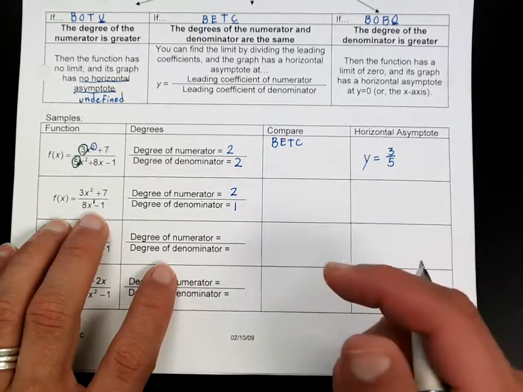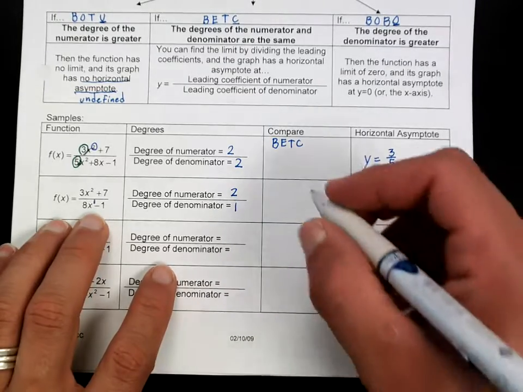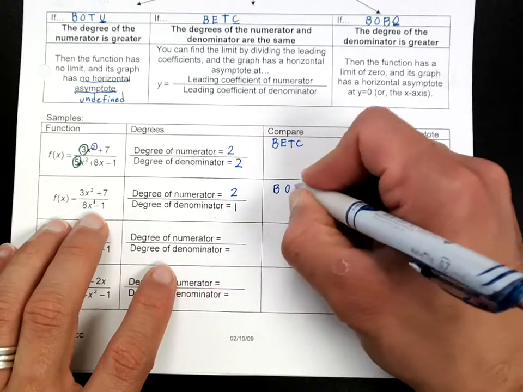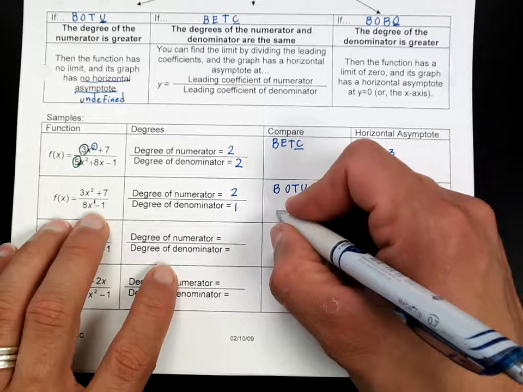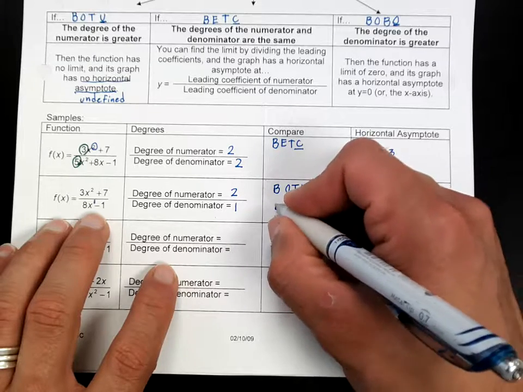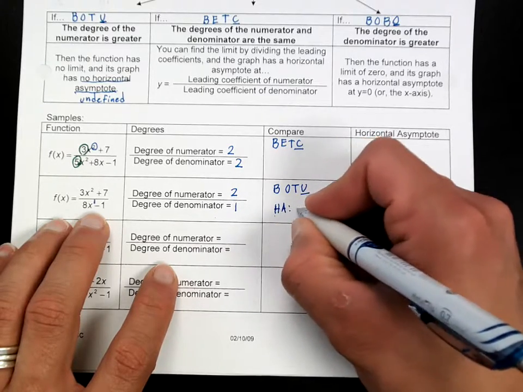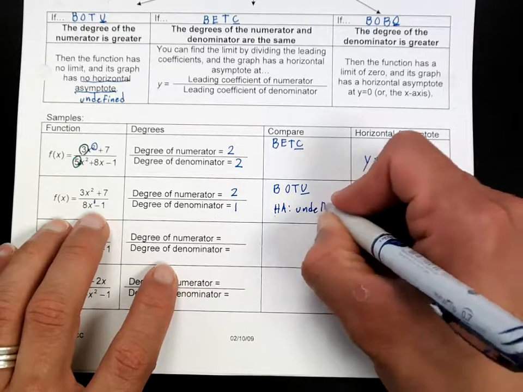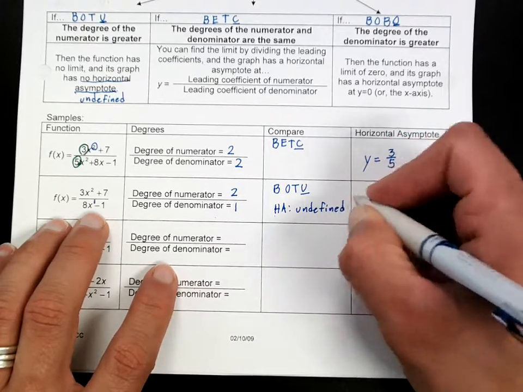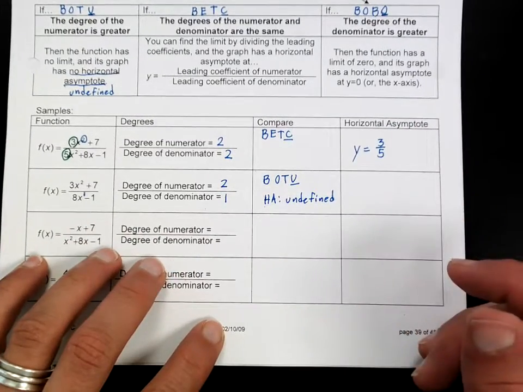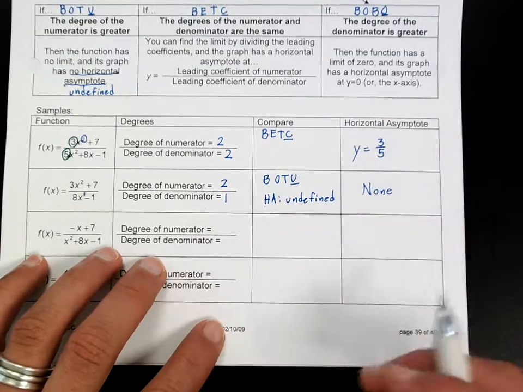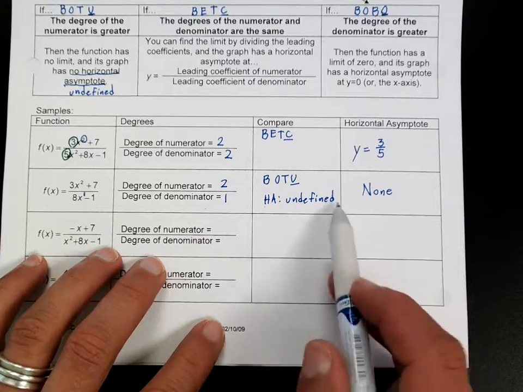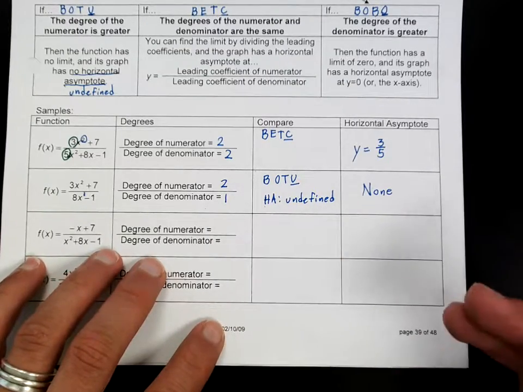The top is bigger, so we're going to do BOTN, which is undefined, so the horizontal asymptote is undefined. So you can write undefined, but also that's none, or else it does not have a horizontal asymptote if that happens. So if you write this one or this one, either way, I'm happy with it. I'll give you full credit for it.